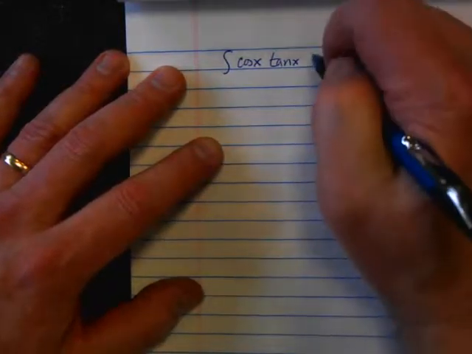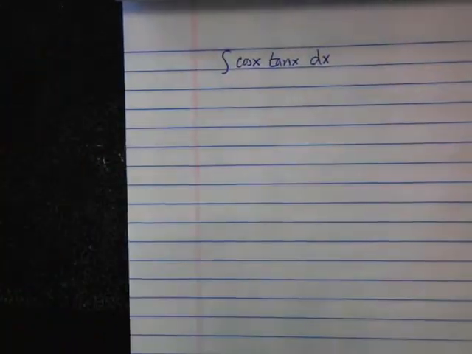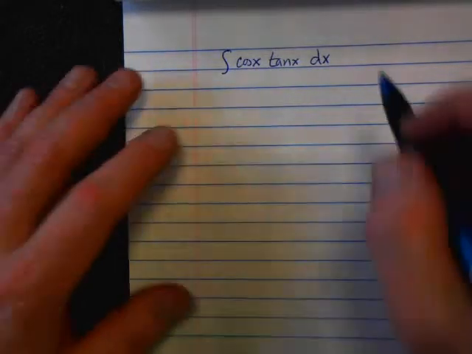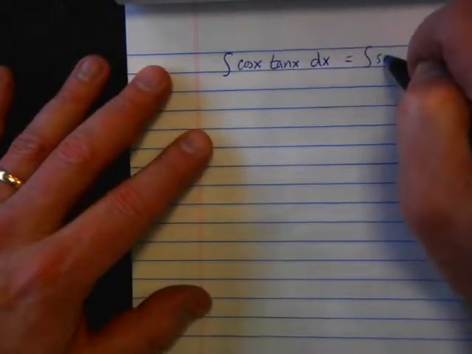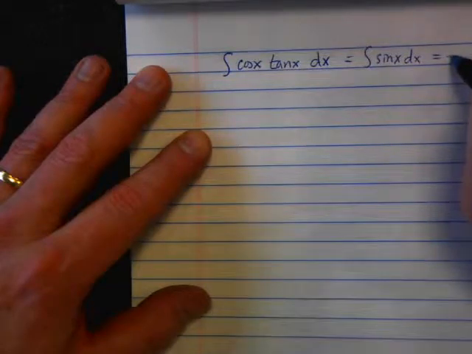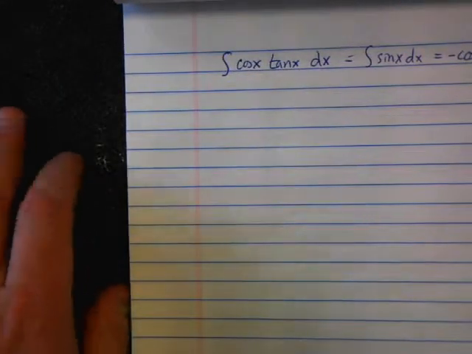We liked that a lot, dx. That happens to be the integral of sine. This is the easy one. That's the integral of sine x, which is negative cosine x.